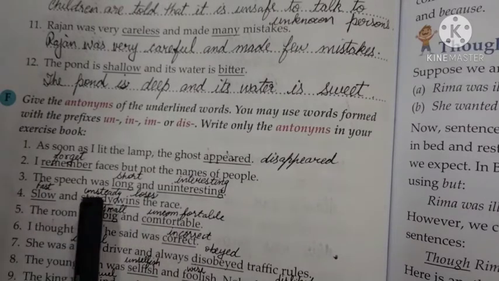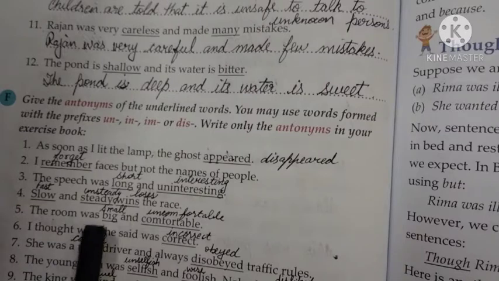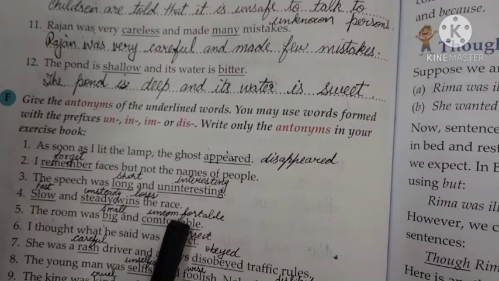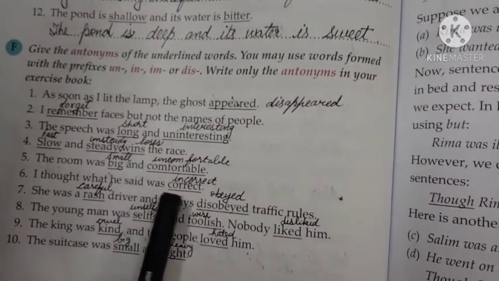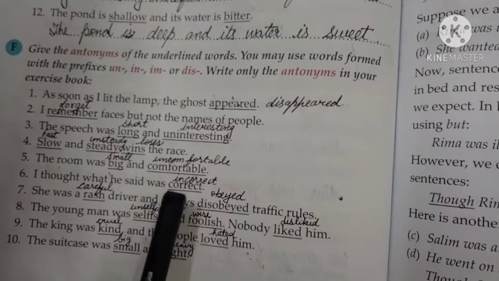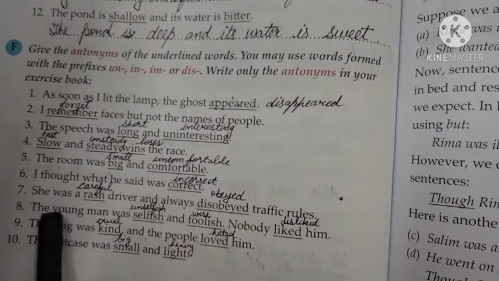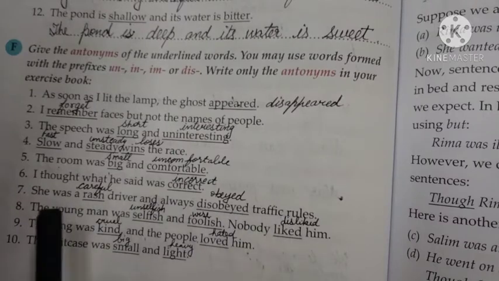So fast and unsteady loses the race. L-O-S-E-S, loses. The room was big and comfortable. So opposite of big, small. Opposite of comfortable, uncomfortable. I thought what he said was correct. Opposite of correct, incorrect. I-N, and then you write correct. C-O-R-R-E-C-T, incorrect.